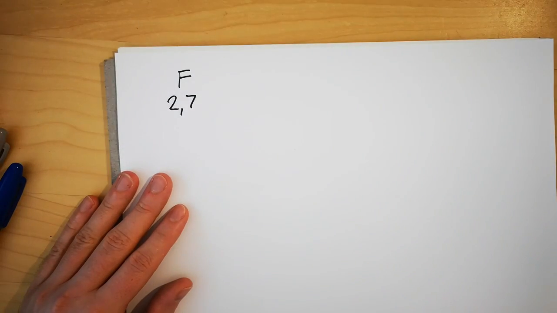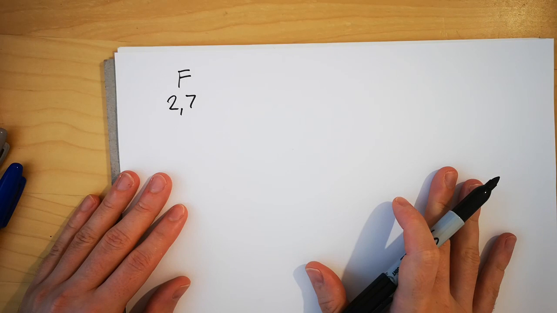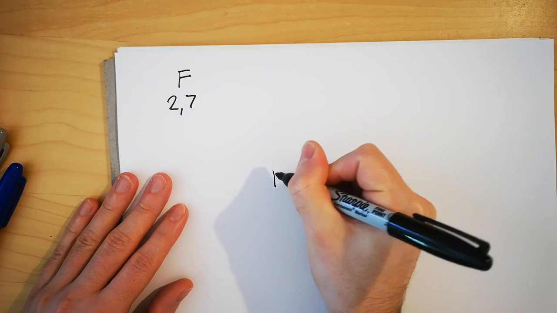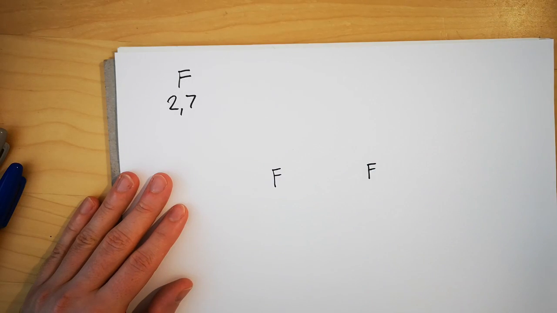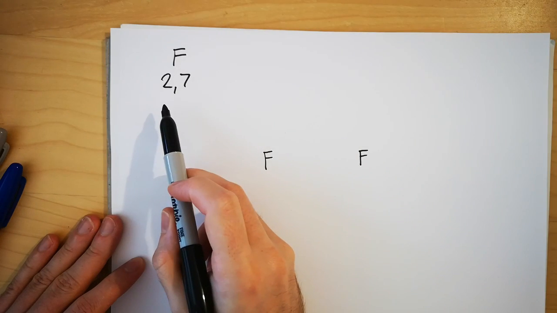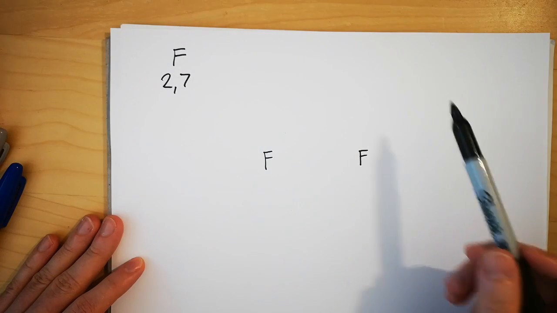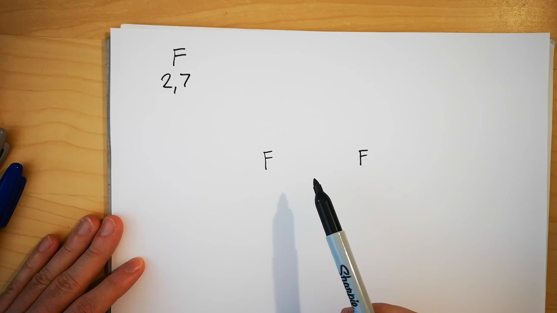So what I want to do is bond two fluorine atoms together and see how that looks. So I'm going to start with an F over here and a little F over here. Now, the inner electrons do not take part in the bonding, so I'm not going to show those inner electrons in my Lewis diagram.